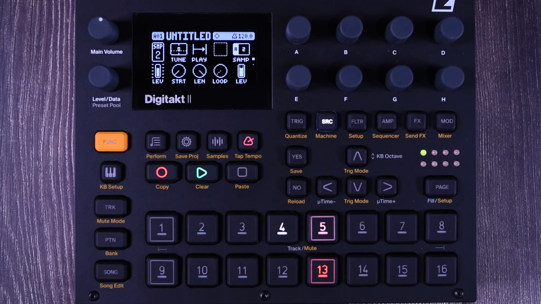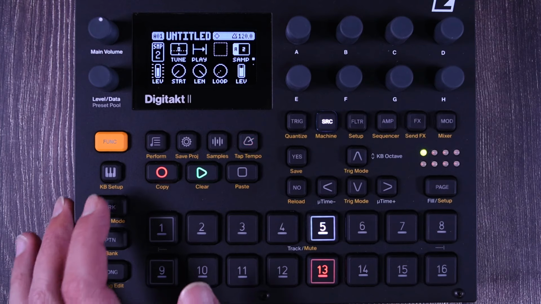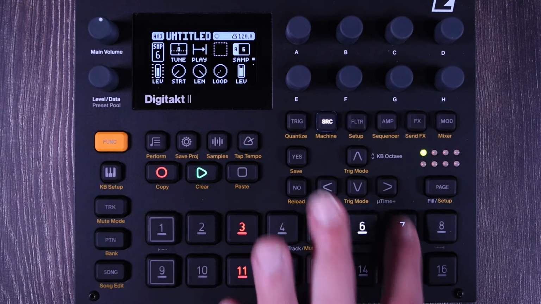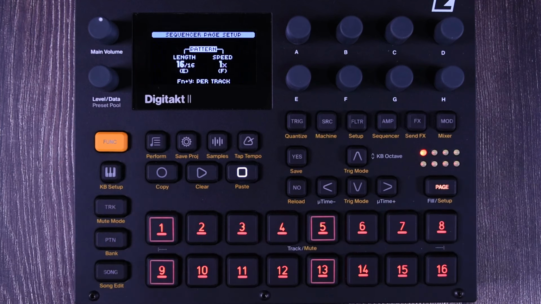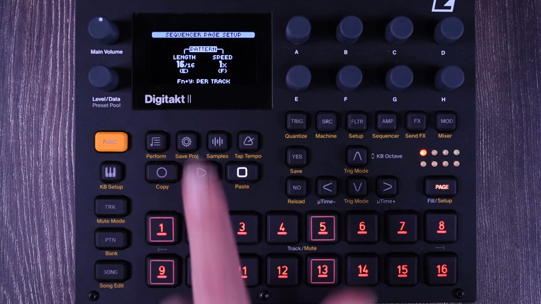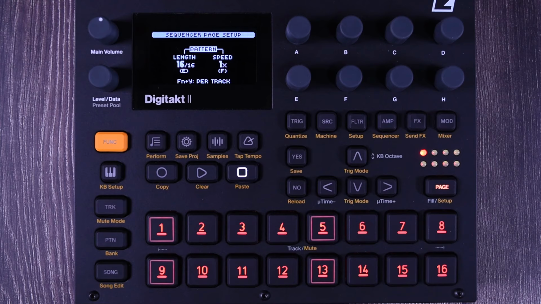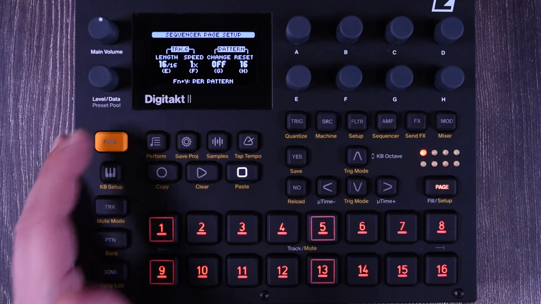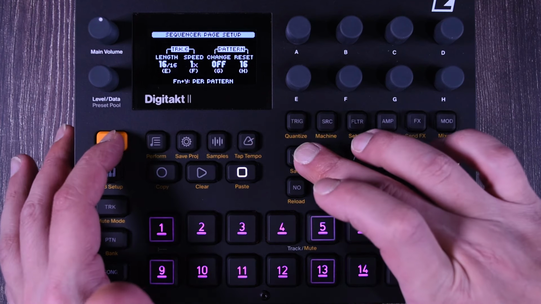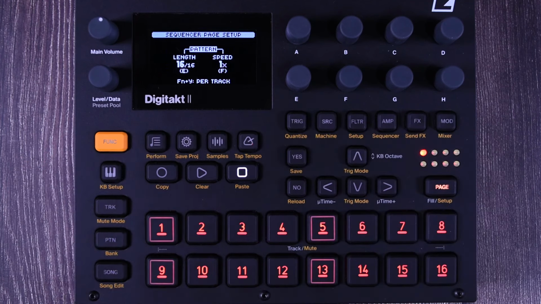And again, I know that all of this is super simple. I'm going to go to track and add some hats. I'm going to go to function and then page. At the bottom, it says function and yes, and then per track. Well, the F is this. So if I do function and then press yes, now it's going to be per pattern. And if I do function and then yes, it's going to be back to per track.